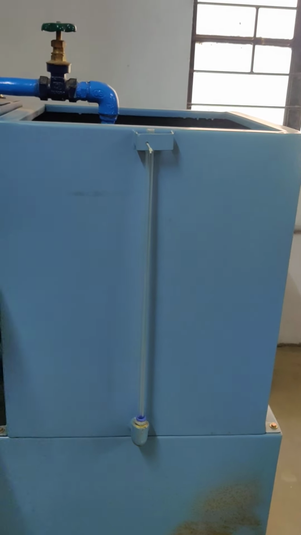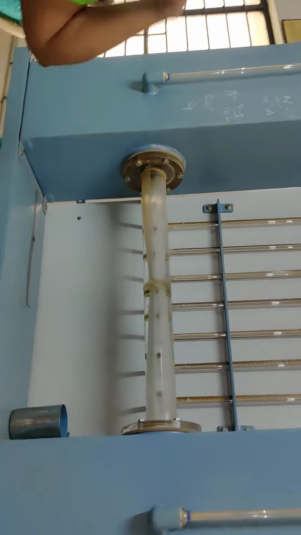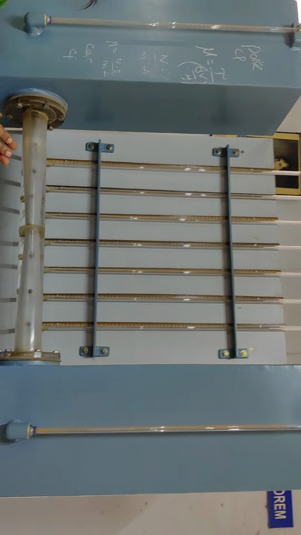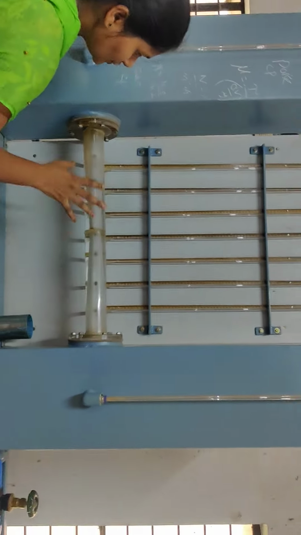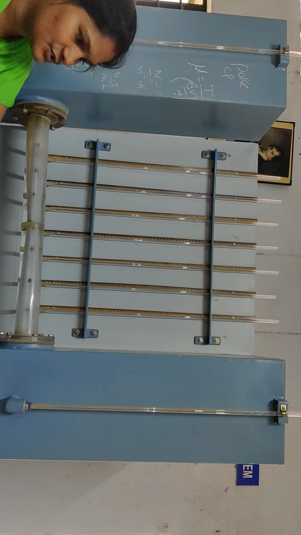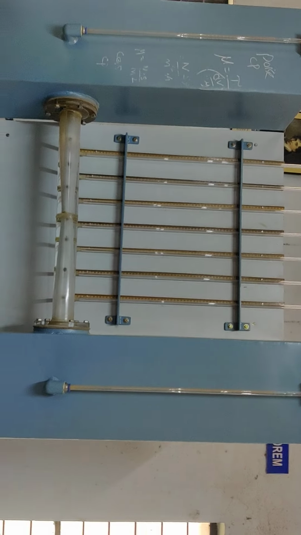By calculating this volumetric flow rate and the pressure drop values, you can calculate the potential head, kinetic head, and the pressure head. The summation of all the three heads should be constant for various readings. That is the main aim of our experiment.